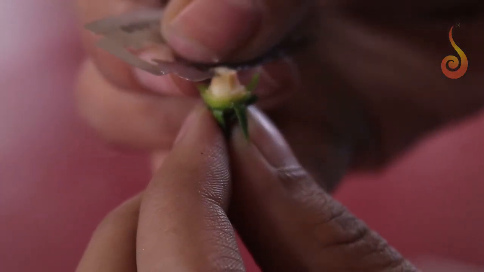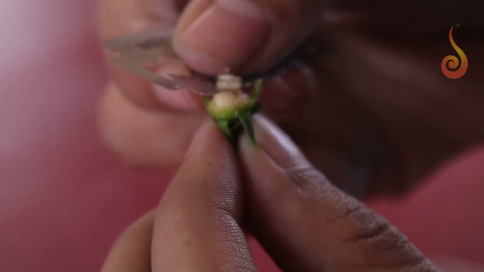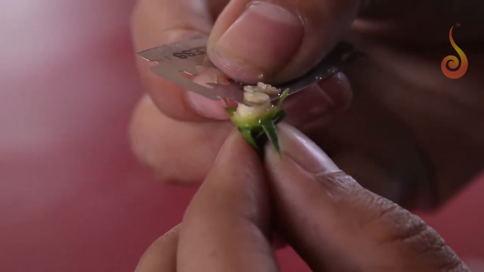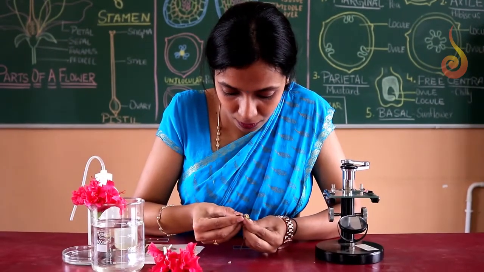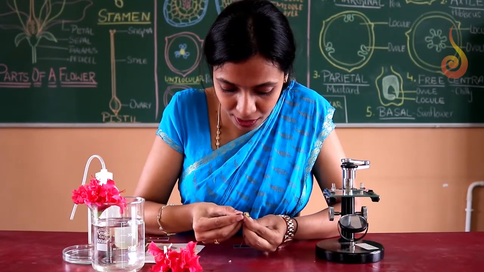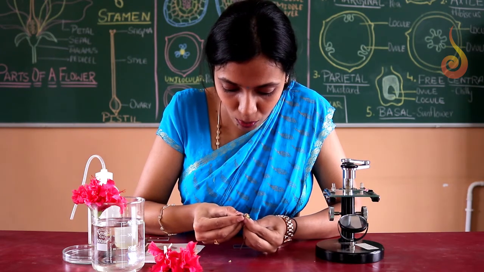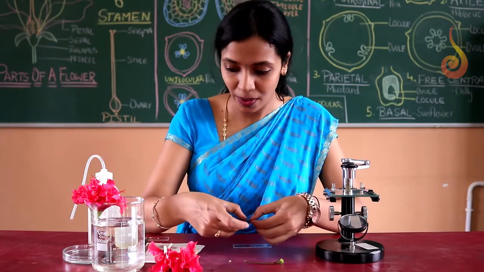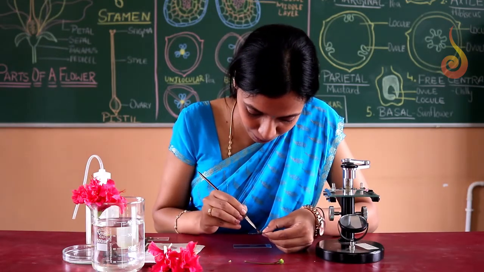You can take many thin sections. You will have to show only one to the examiner. You can take as many as 4 or 5 and show the best one to the examiner. So this we are performing to observe how many locules the ovary has and also what kind of placentation hibiscus shows. So right now I have with me many sections, of which I am going to pick the best one.